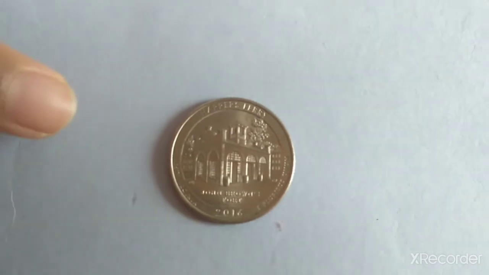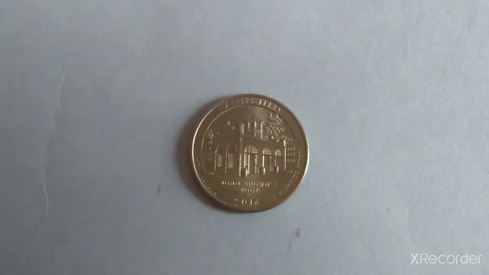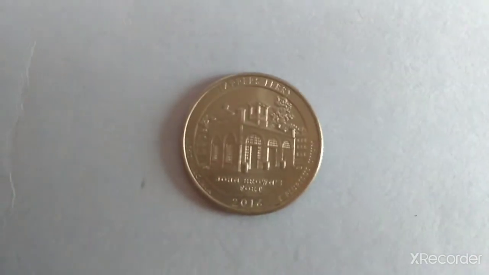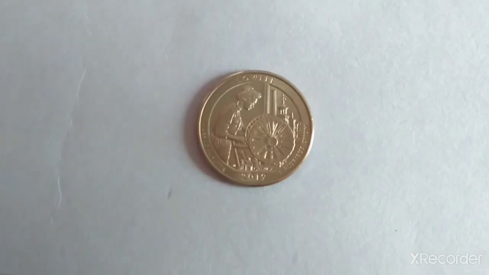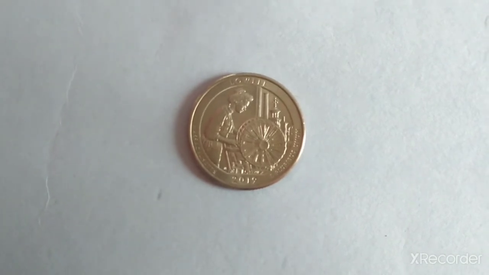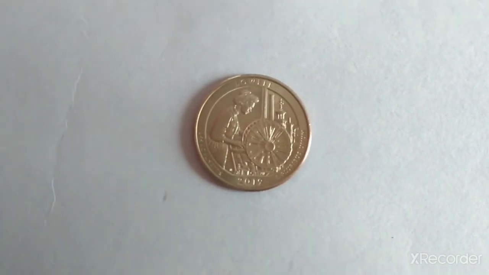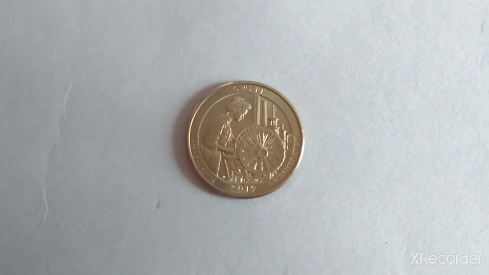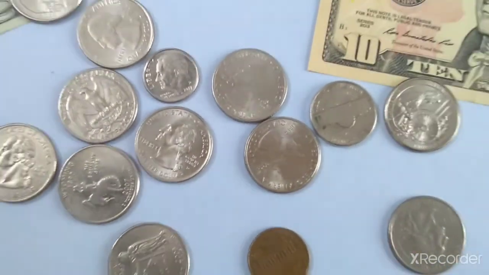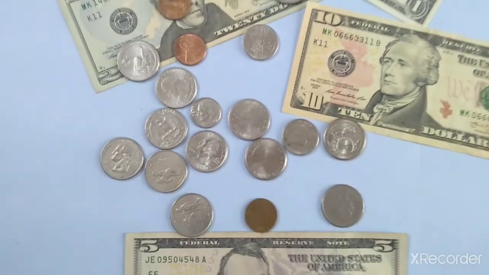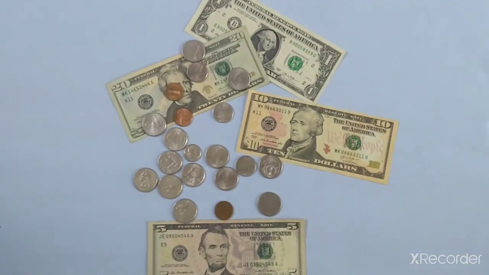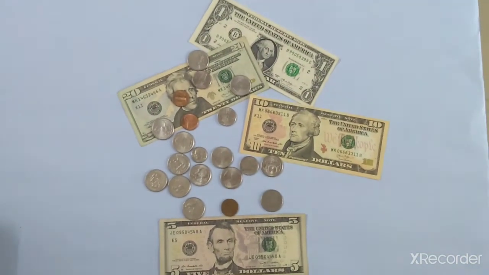Now we have Harpers Ferry. There's also a building, two buildings really, and there's also a tree. And the last one is Lowell. So those are the only America the Beautiful quarters I have, and that's the only American currency I have. The currencies which I don't have, not the coins, you will see in 5, 4, 3, 2, 1.